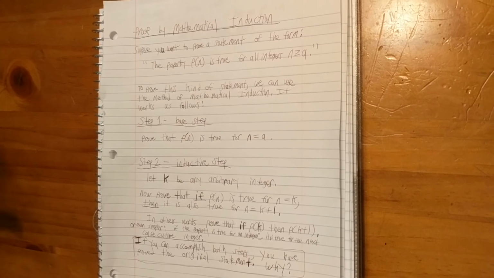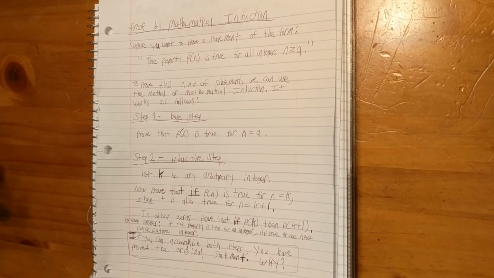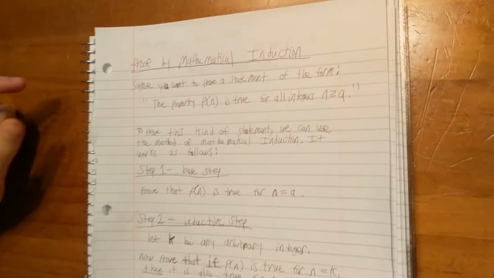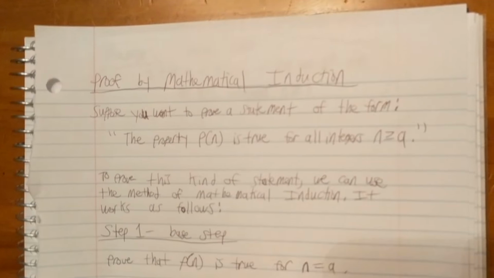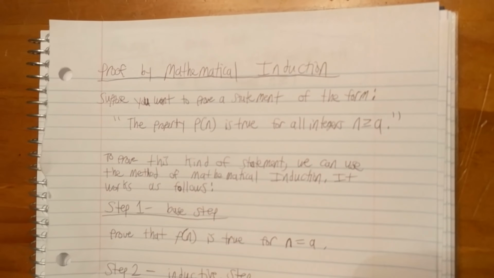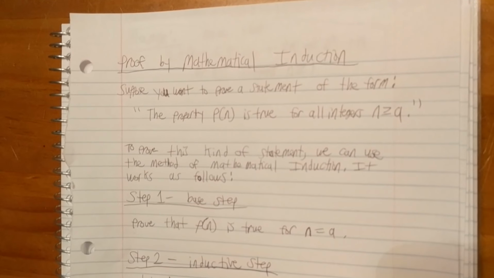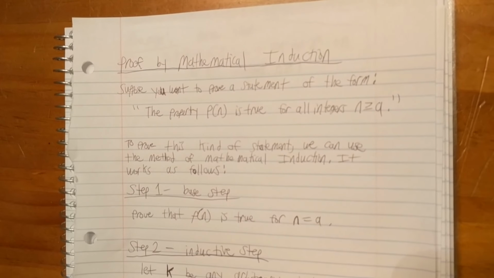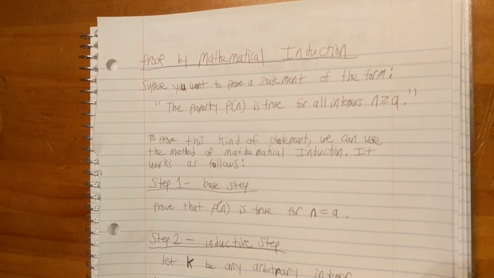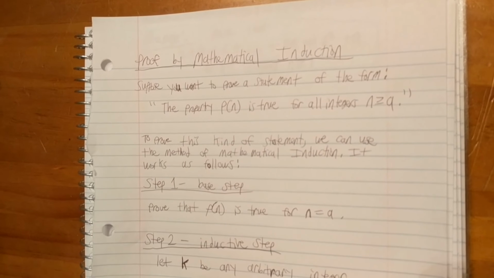Now, if you can accomplish both the base and the inductive step, you've proved the original statement. Why is that? Well, in the inductive step, like I said, you prove that if the statement is true for a specific integer, then it's true for the next consecutive integer. In the base step, you've proved it's true for the specific integer a.